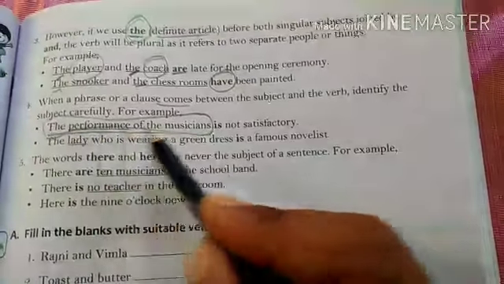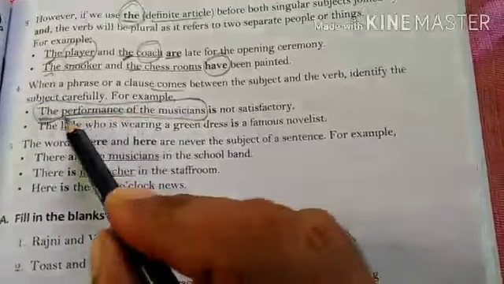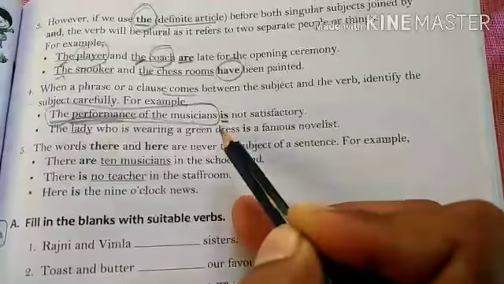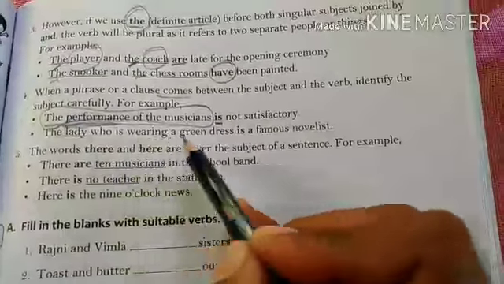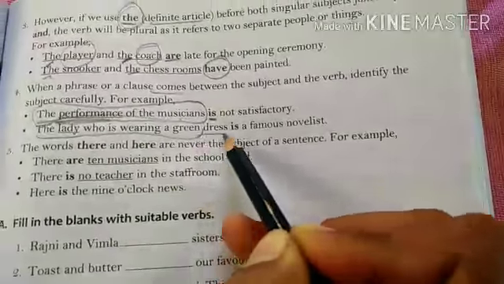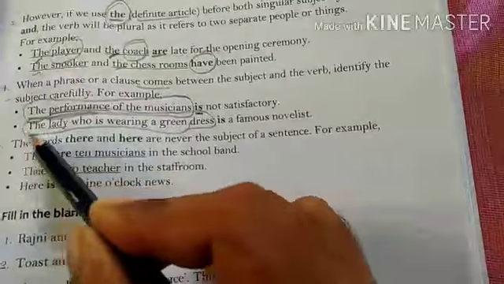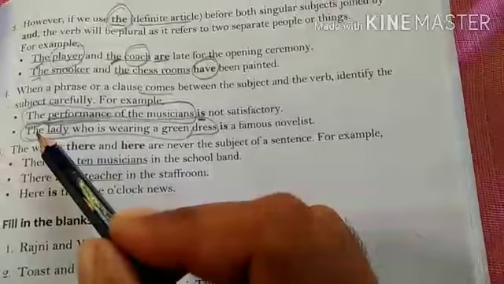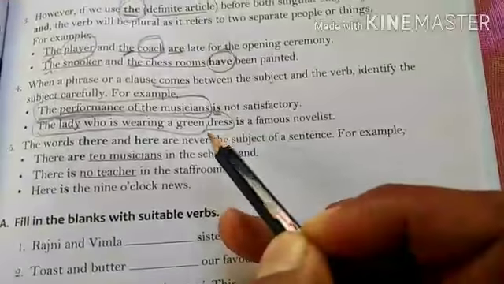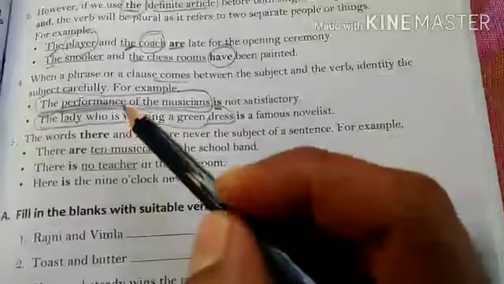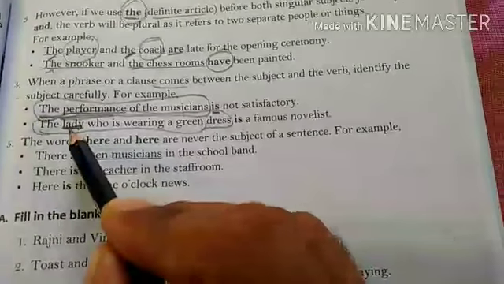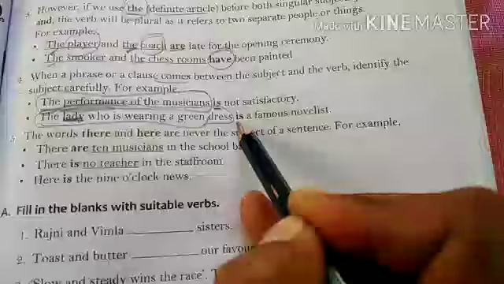So the performance of the musicians, we are talking about what? Performance. So performance is singular, so we use a singular verb. Next, the lady who is wearing a green dress. We can take all this long group of words as the subject, the clause as the subject. But when we see the particular subject, which word is used as the actual subject here? We are talking about the lady. So the lady here is singular. So the verb is singular.